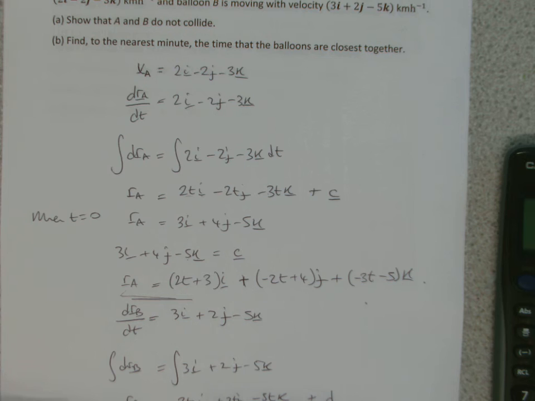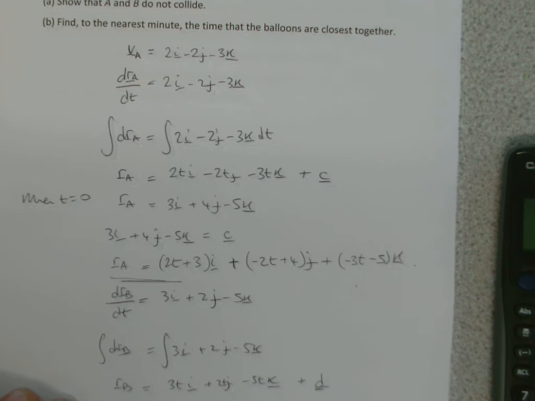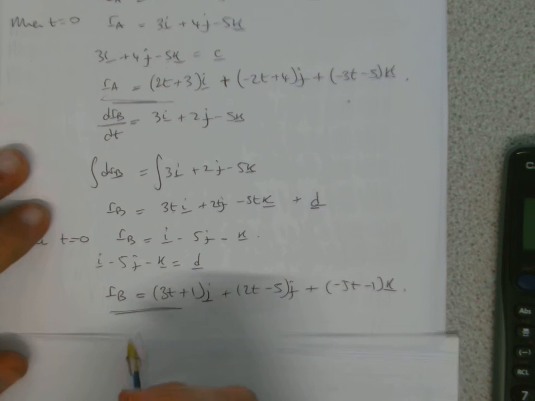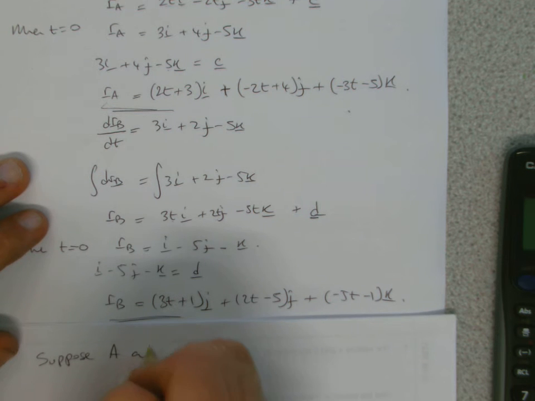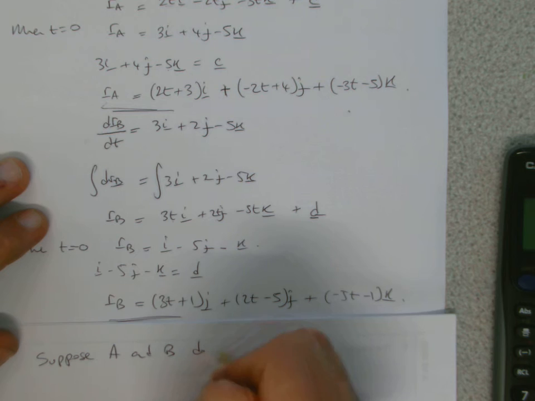Now, in order to show that, what we need to do is assume that the opposite is true. So let's suppose that they do collide. Suppose A and B do collide.